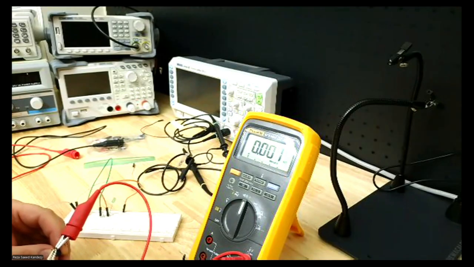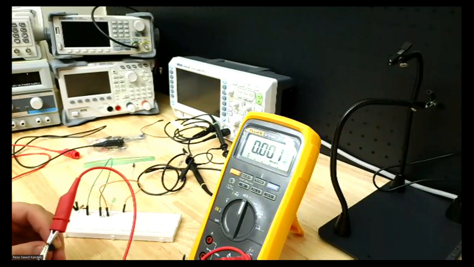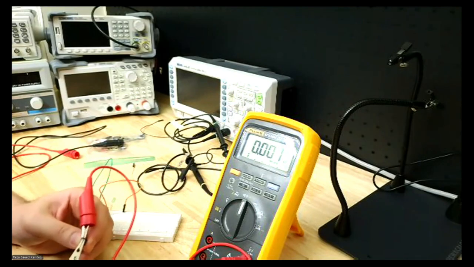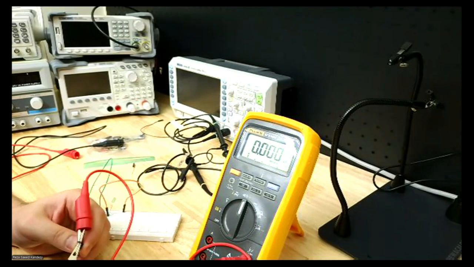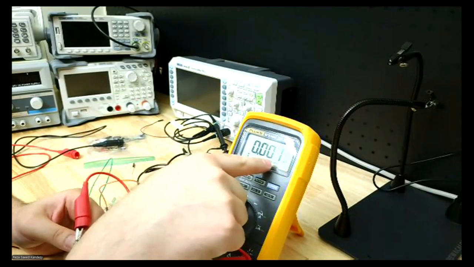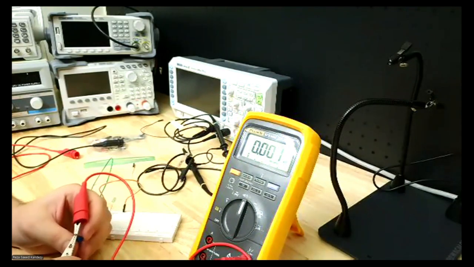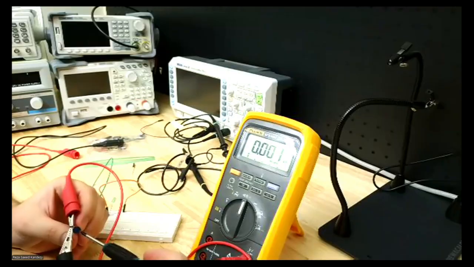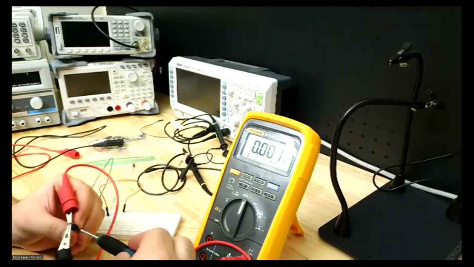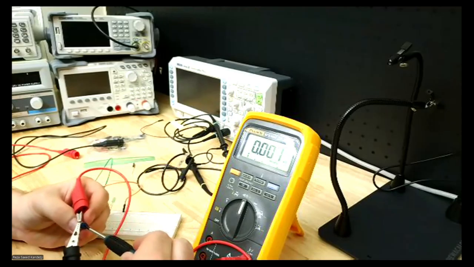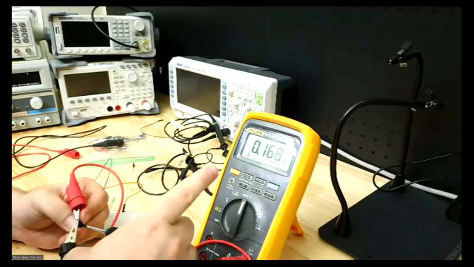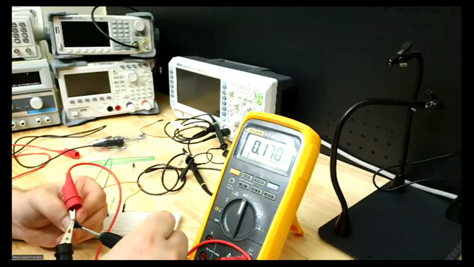It's a little bit tricky because it's a very small component. Now, as you see right now, I am at zero ohm, so I am all the way out of the resistance. So I am going to now try to turn the potentiometer. And as you can see, now I am increasing the resistance.